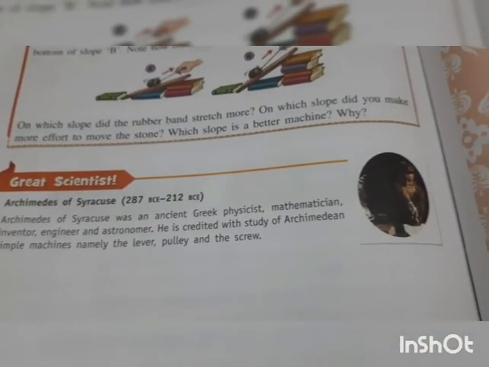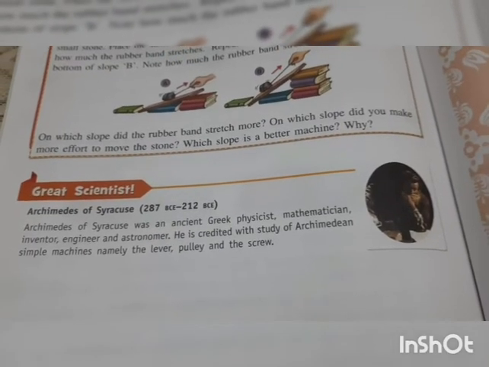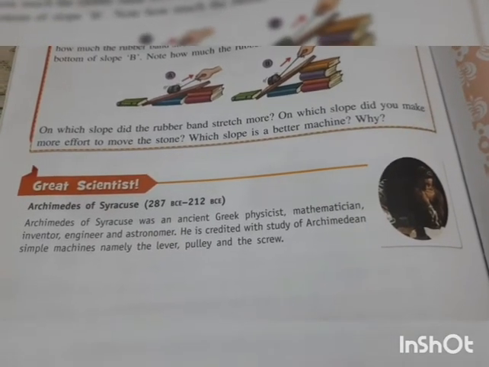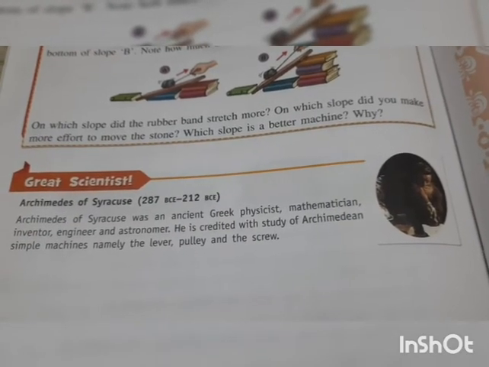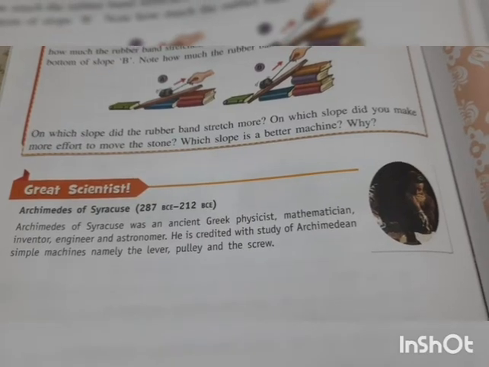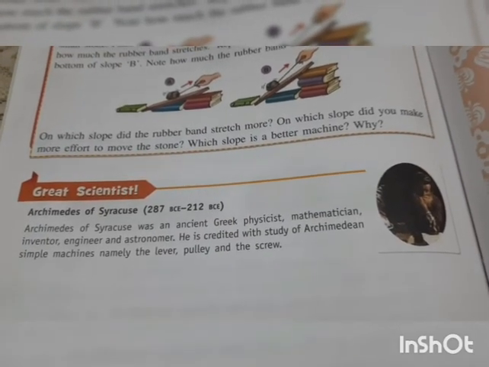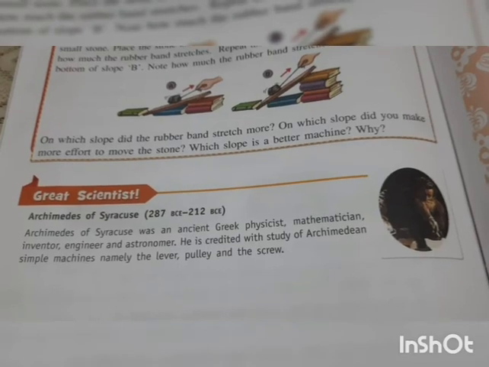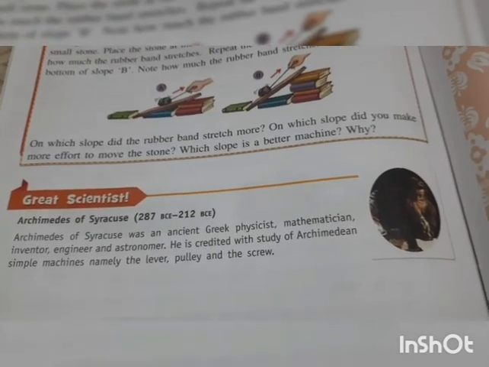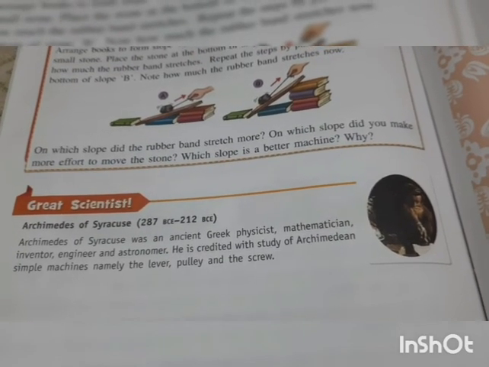Then last one, this is the information of the great scientist Archimedes of Syracuse, 287 BC to 212 BC. Archimedes of Syracuse was an ancient Greek physicist. He was a great scientist in physics and mathematics. He is an inventor, engineer, and astronomer. He is credited with the study of Archimedean simple machines, namely the lever, pulley, and the screw. You have to write the exercise in your science fair notebook.